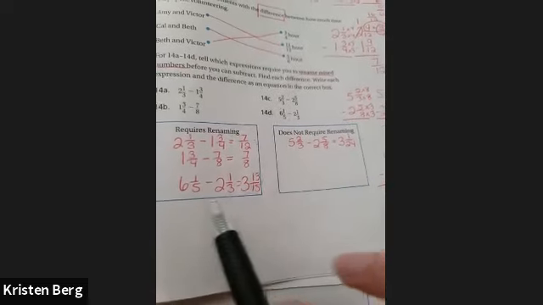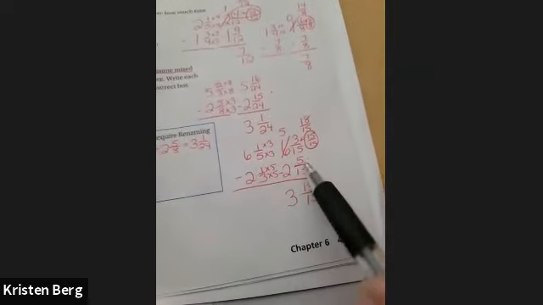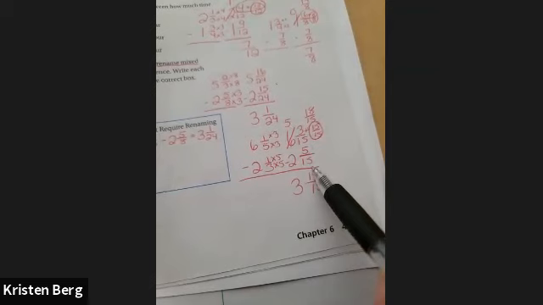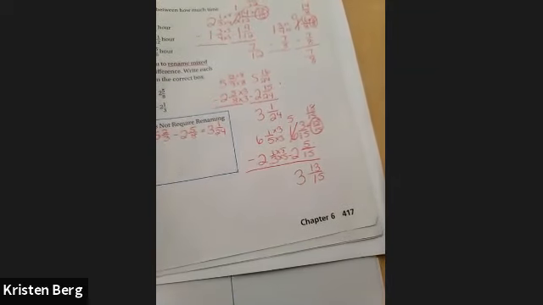And then the last one, if you did it, you should have changed it all to 15ths. So when you do that, it would have been 3/15 minus 5/15. And you cannot do that. So you had to actually rename. And if you renamed properly, it would have been 13/15. All right. So that is that part.